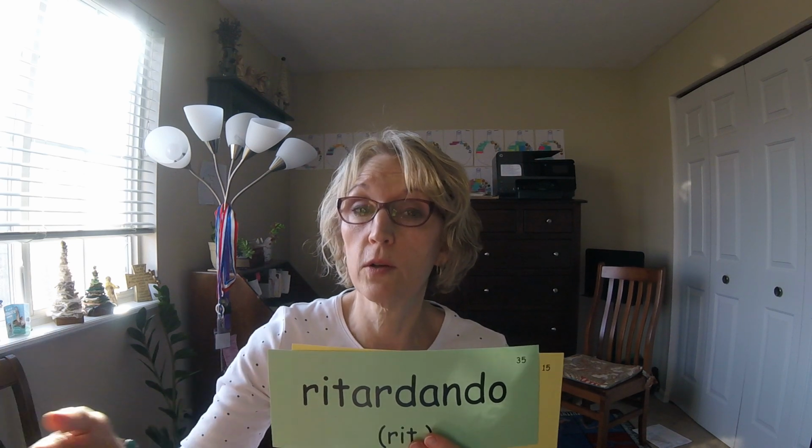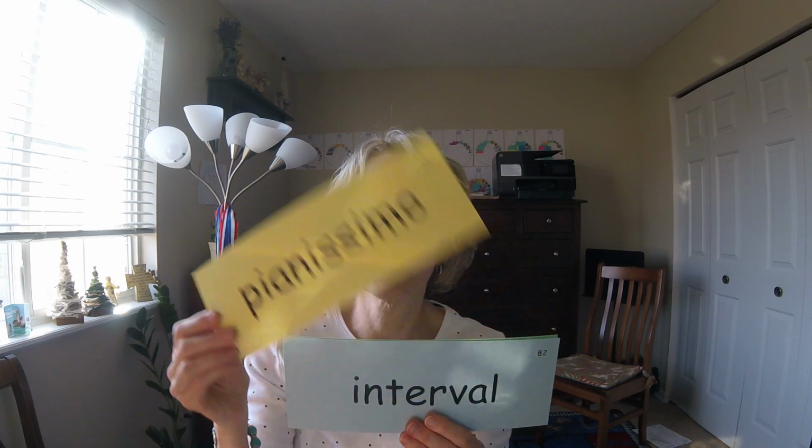And I believe we experimented with ritardando on the Butterfly Song or something, so you're learning how we could try to apply that to your own music. Our next word of the week, and I think you got this one, was pianissimo. And pianissimo means very soft, right?